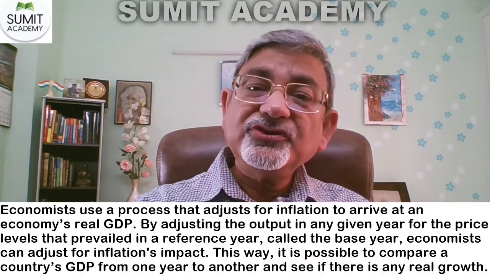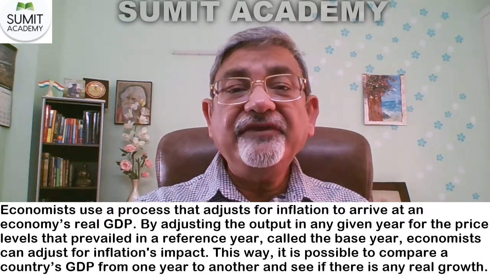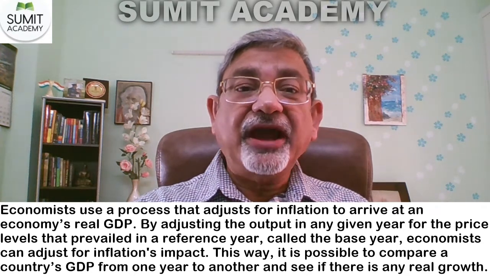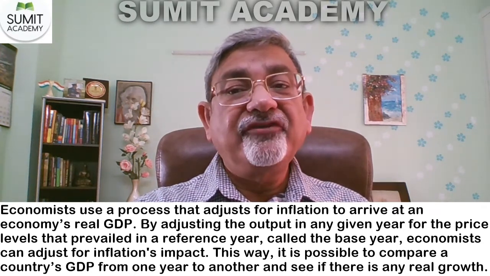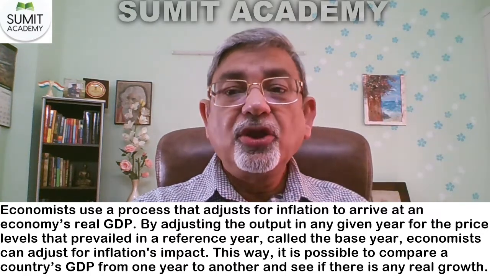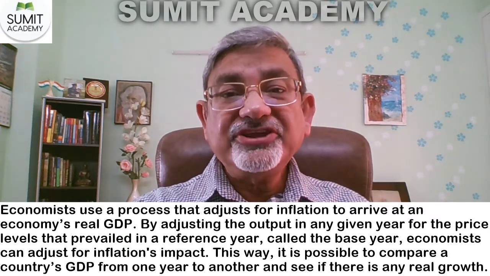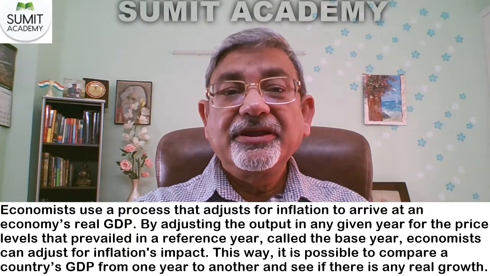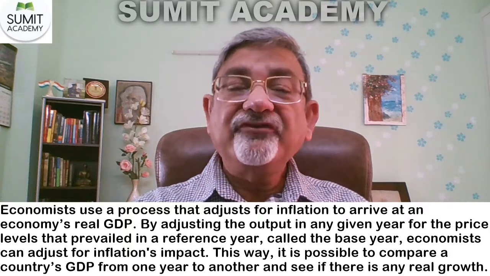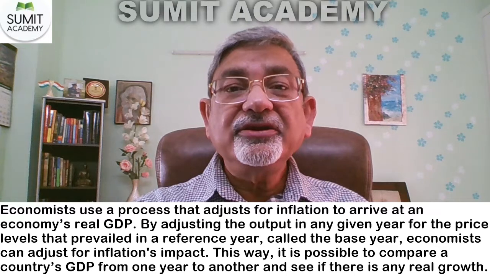Now, economists use a process that adjusts for inflation to arrive at an economy's real GDP. By adjusting the output in any given year for the price levels that prevailed in a reference year called the base year, economists can adjust for inflation's impact. This way, it is possible to compare a country's GDP from one year to another and see if there is any real growth.